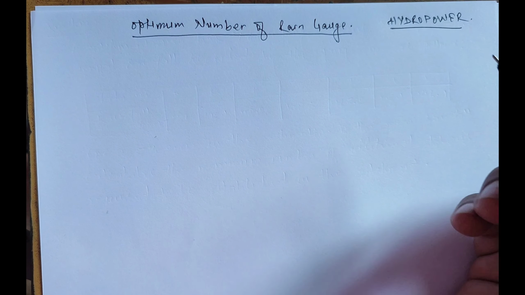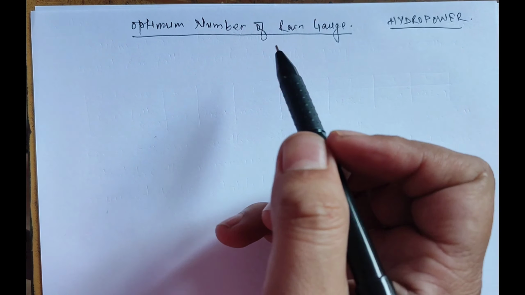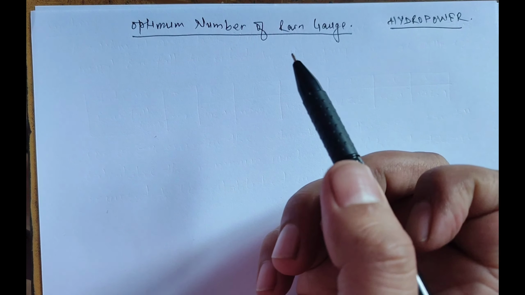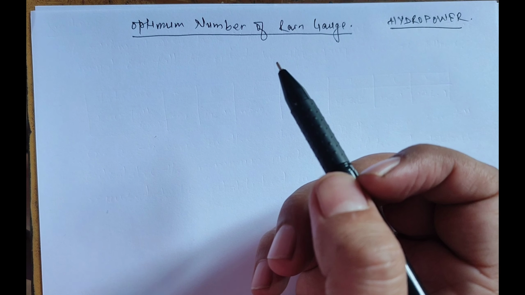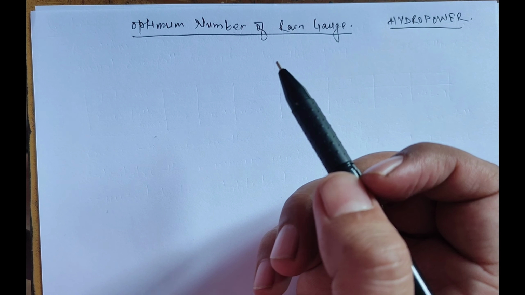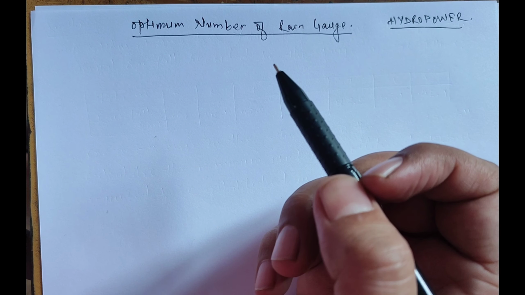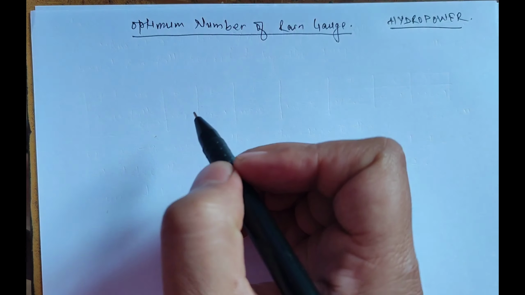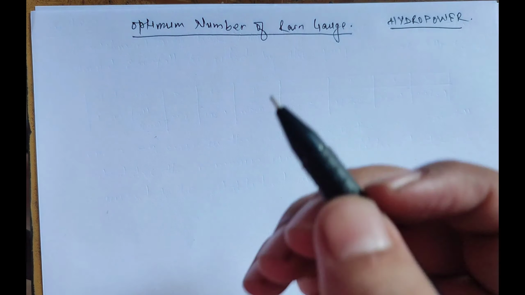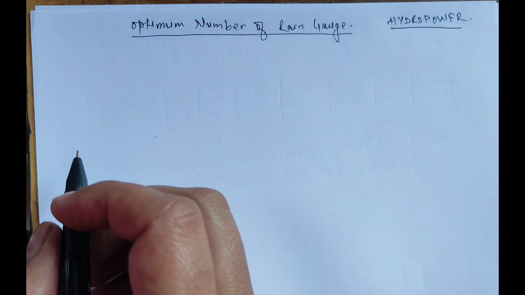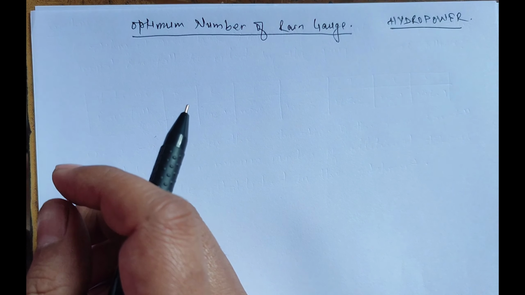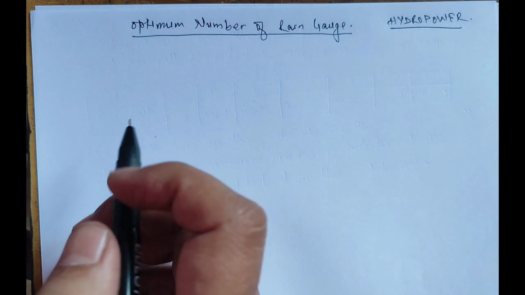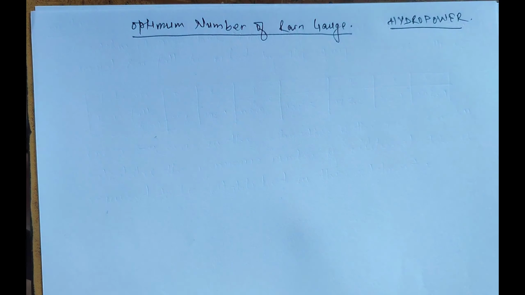Welcome to Hydropower. Today we are talking about the optimum number of rain gauges. In this session we will discuss the procedure to obtain the optimum number of rain gauges, and then we'll go to the derivation to calculate the optimum number of rain gauges. So let's start the procedure.